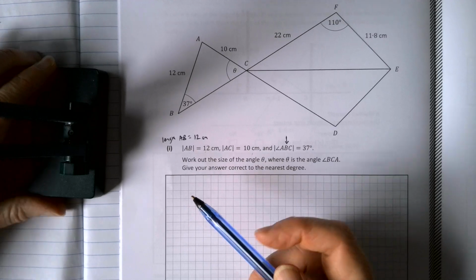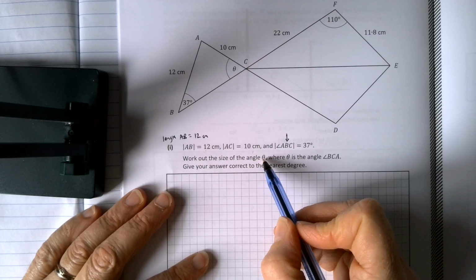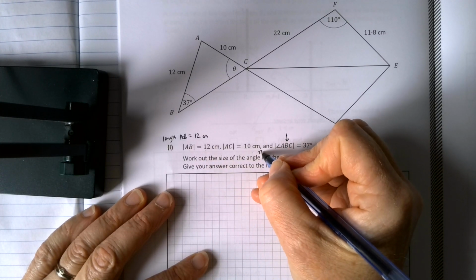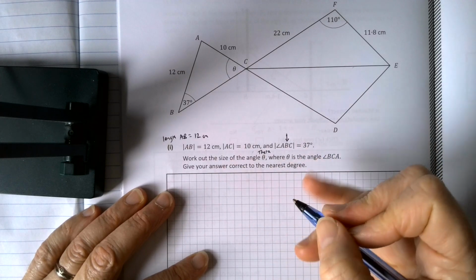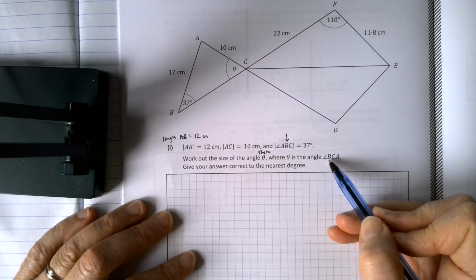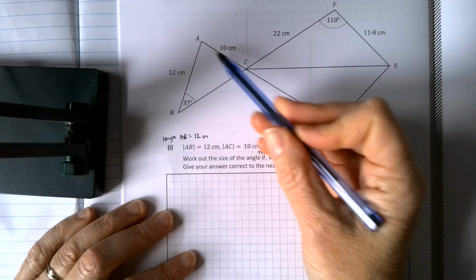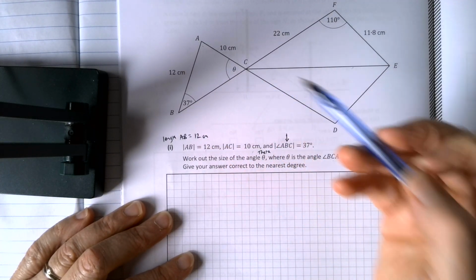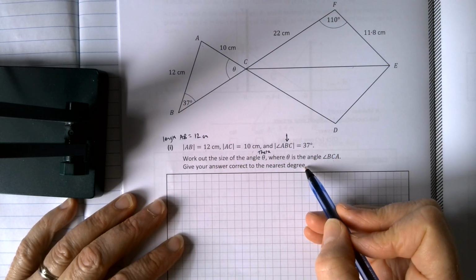Now, in this question, I'm being asked to work out the size of the angle theta. I know it's a weird looking symbol, and we don't need to worry about what it's called. In the exam, you won't be saying theta anyway, just that angle, the angle BCA. So BCA, it's that angle there. And then give your answer correct to the nearest degree.